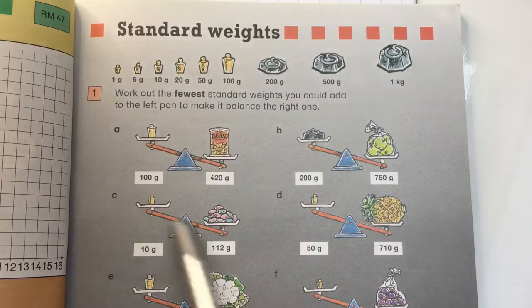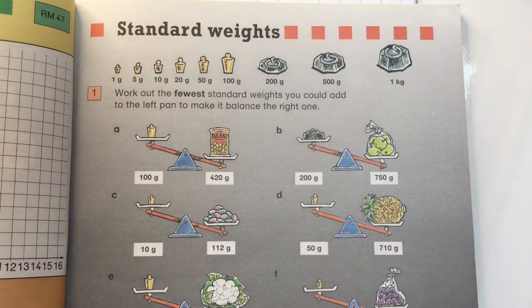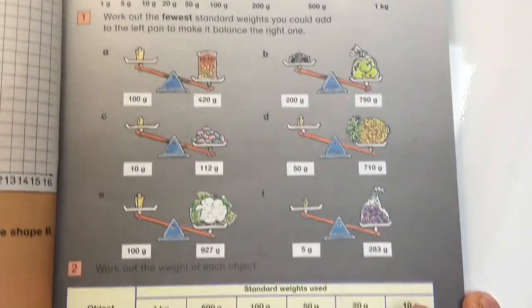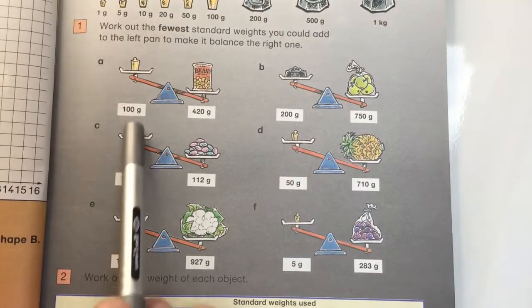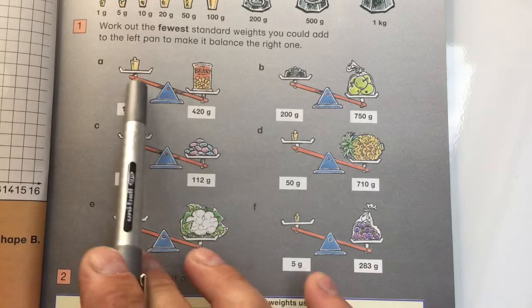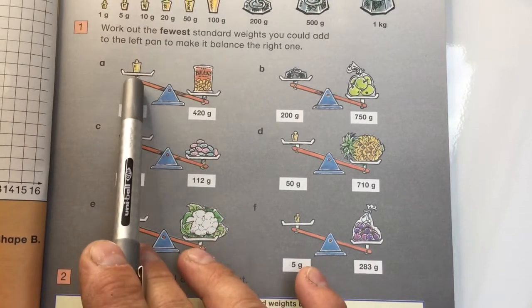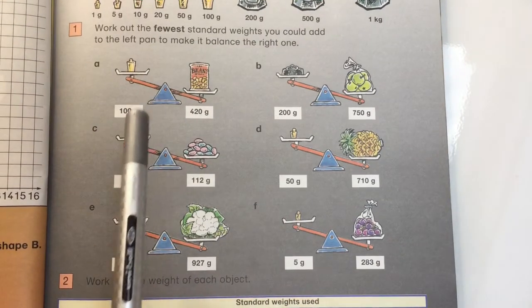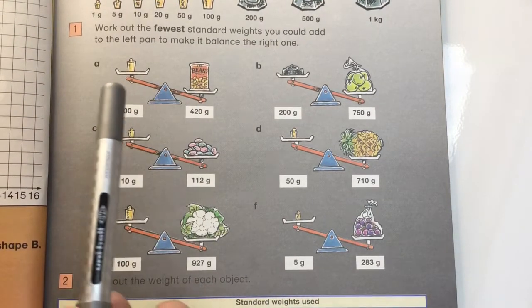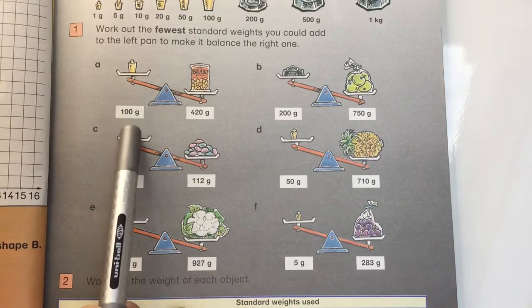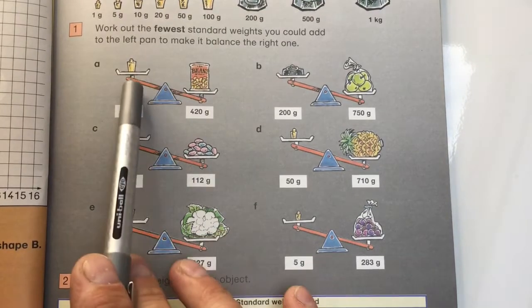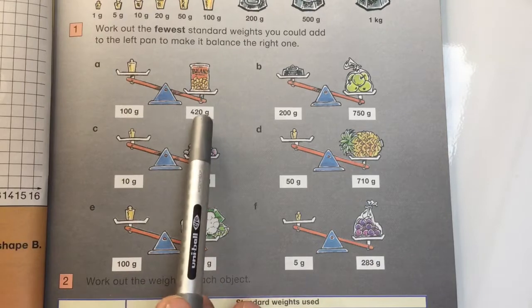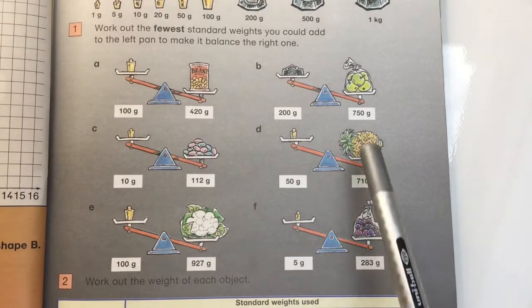Now, if we were in school, we would probably have a go at using some of these standard weights, measure different things, find out how heavy they are and weigh them out. But because we're not, we're going to do something in the book instead. So your lesson today is to take a look at these scales and the standard measurements that are used, and then the object that we are weighing, and work out the few standard weights that you would need to make this balance with this. Okay, so what would I need to add to this to make it balance? Okay, and you're going to do that for all of these.